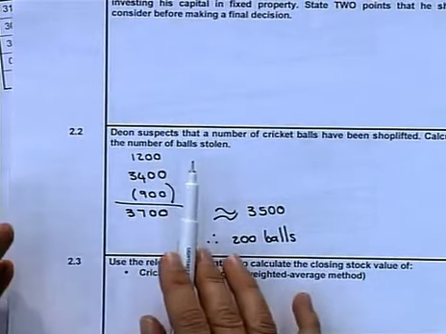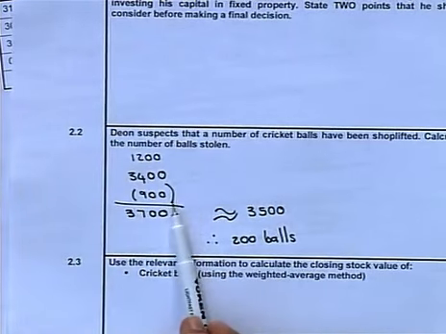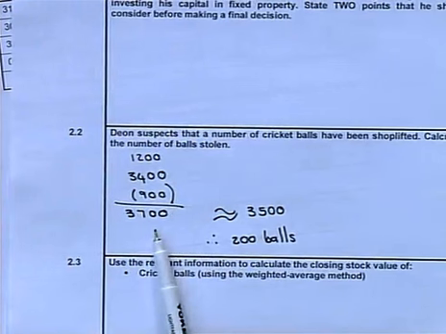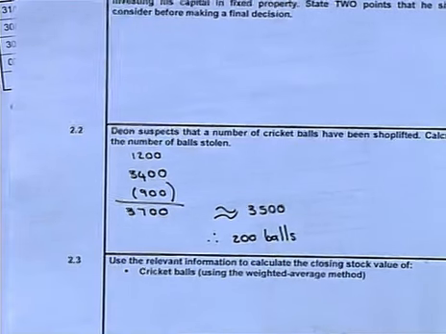Do you see my logic there? I just looked at my figures and I said, well, if this is what I had and this is what I purchased and this is what I've got left, then this must be what I've sold. But my figures say I've sold this. So what has happened here?